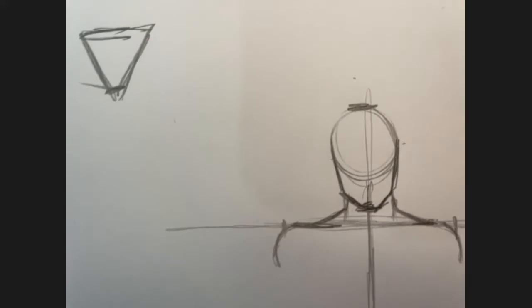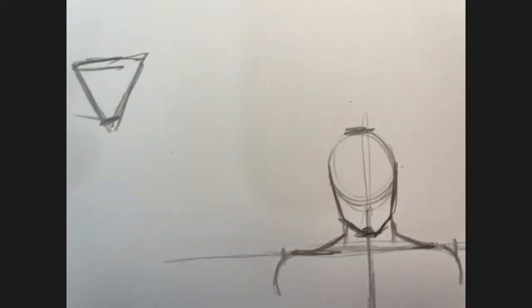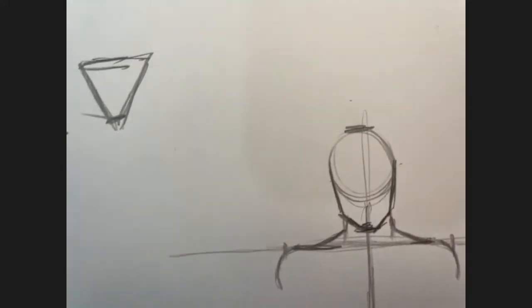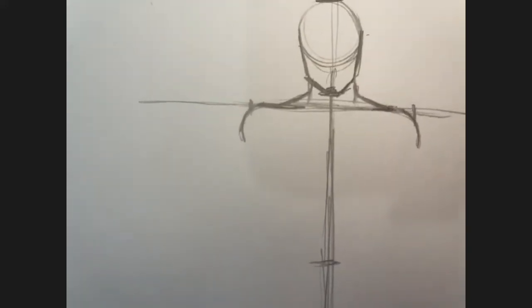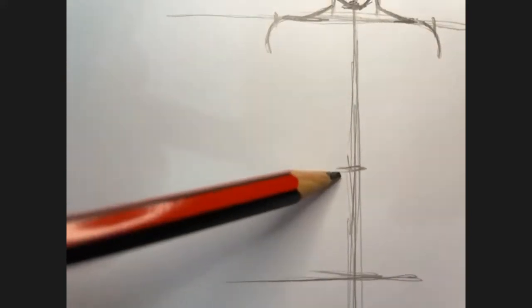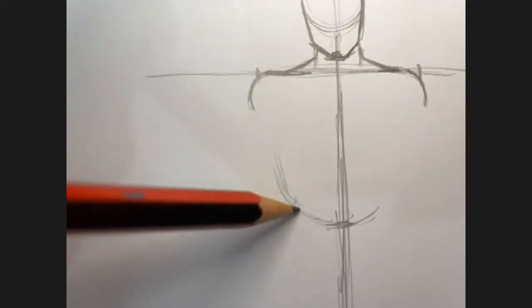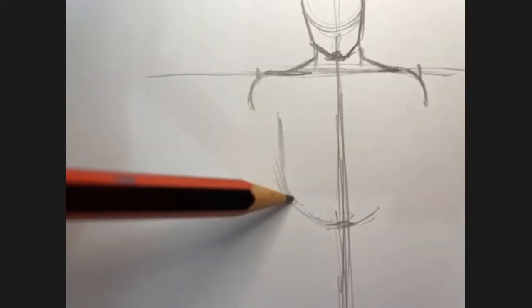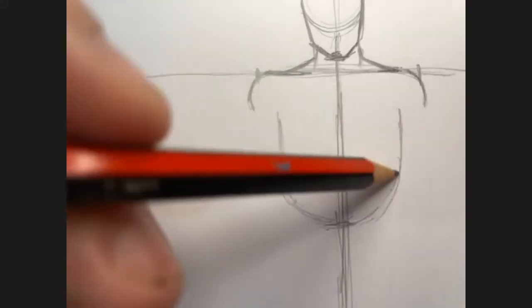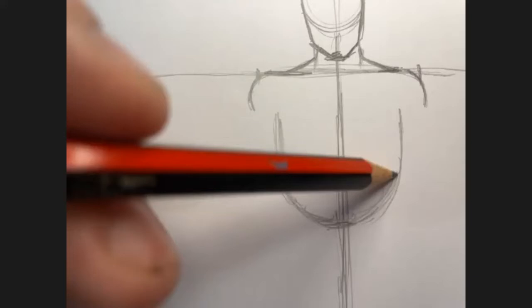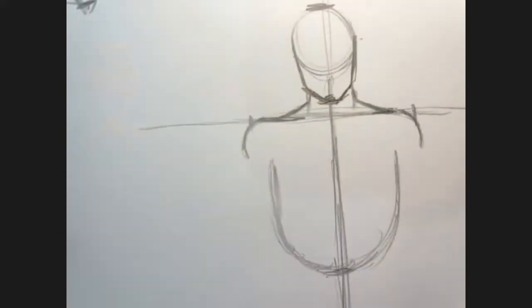So coming down the body, what did we say it was? 3.5 heads, I think it was. 1, 2, roughly about 2.5 heads down is where we want. So I'm trying to get this in light. So that's about 2.5 down this line, 2.5 heads. We want to add in the rib cage, which doesn't go all the way up to the shoulders, it comes in a little bit. Keep it roughly symmetrical, and it should fit the head inside pretty well.